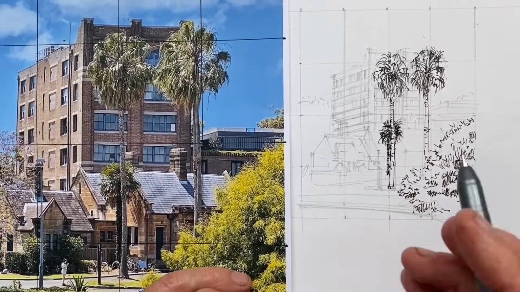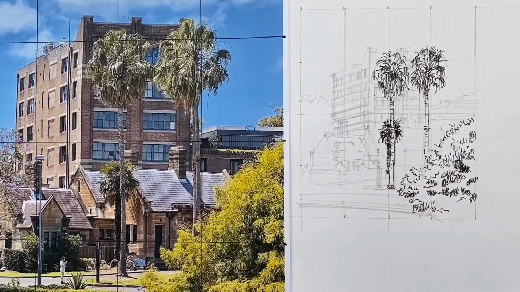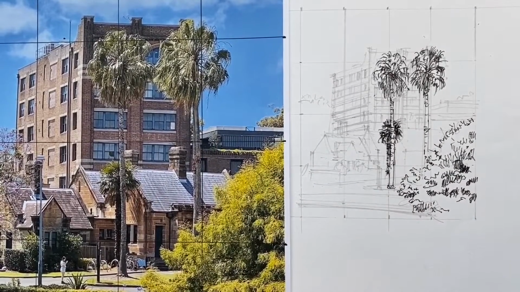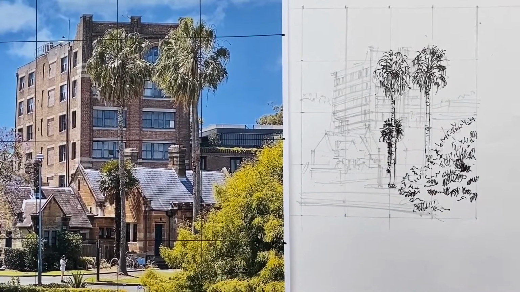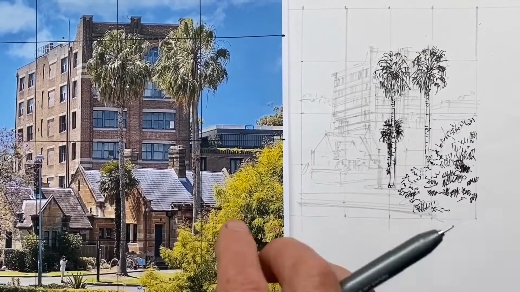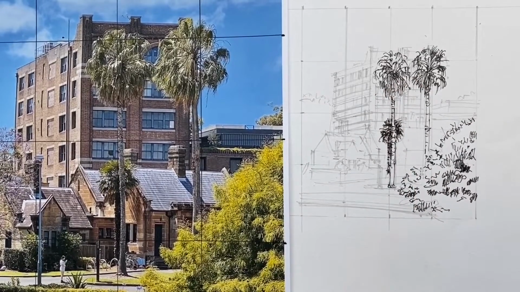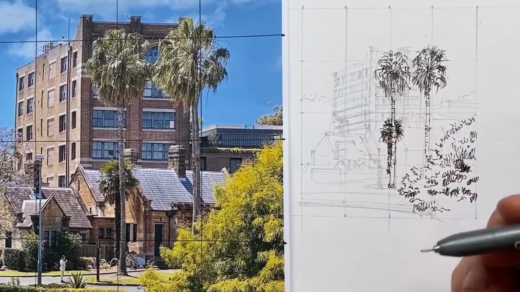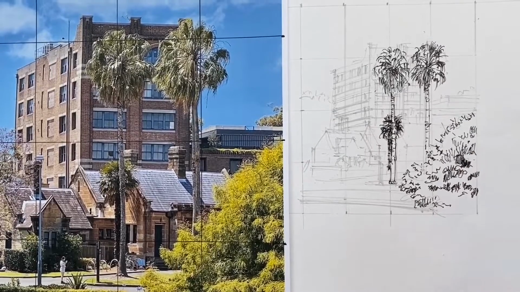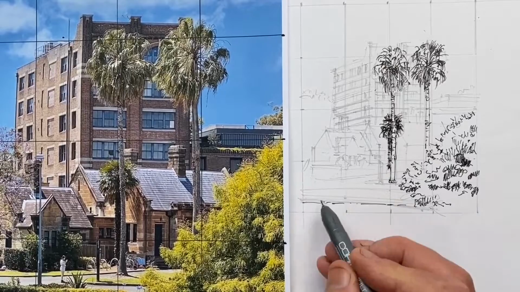I need to establish this foreground foliage, even though it's tempting to start with the building, because although in many ways it's easy to see the building as the main thing, it still sits back in the picture plane. And so I need to adjust my line work for that. And I don't know what I'm adjusting to if I haven't drawn the foreground things first.